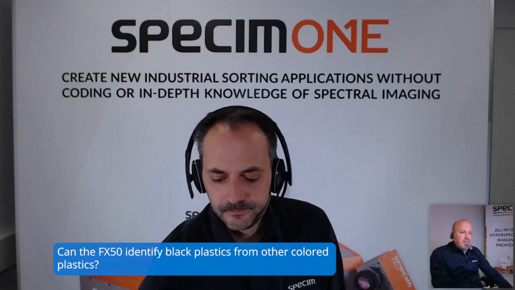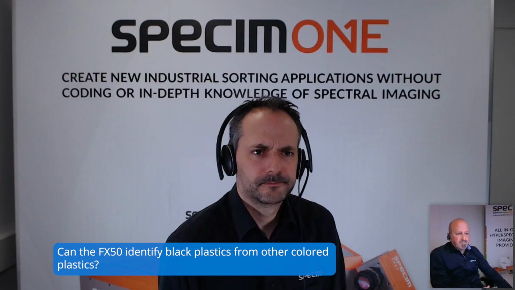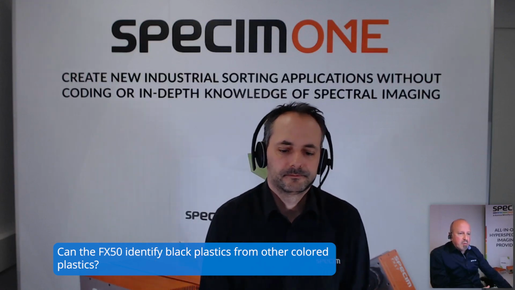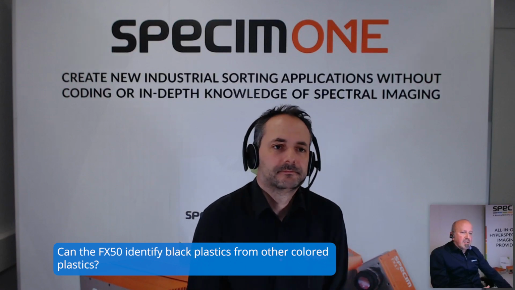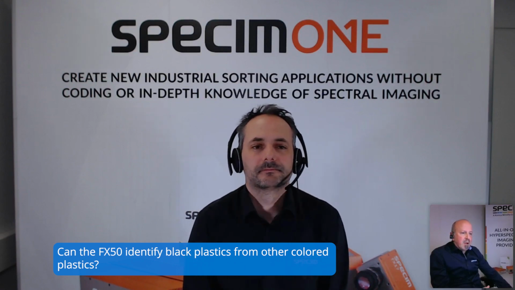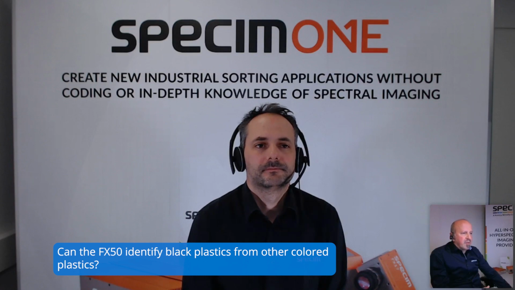Question, can the FX50 identify black plastics from other colored plastics? Actually, Mathieu, I'm not sure whether carbon has a special signature, and I would say actually it's not possible to identify black plastic from red plastic when it's the same type.